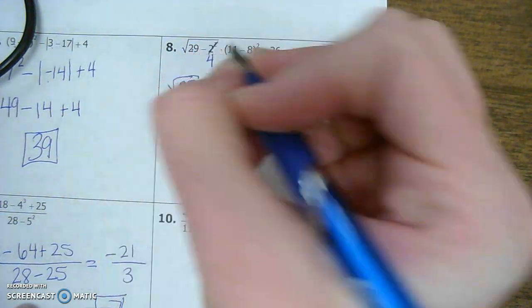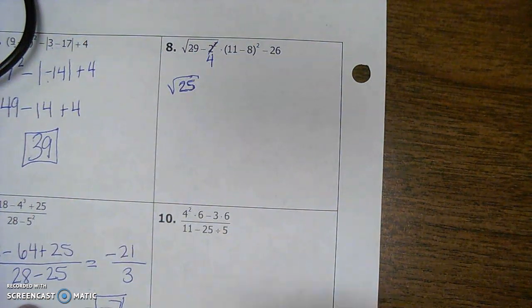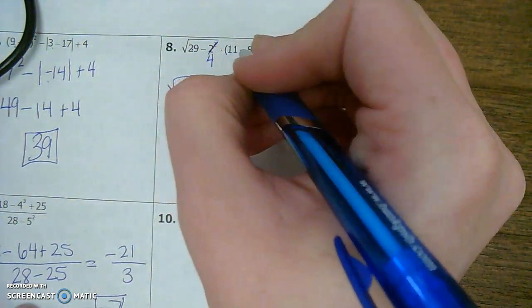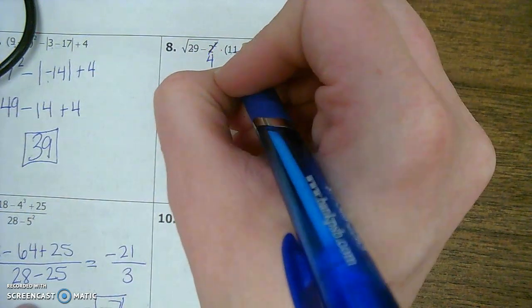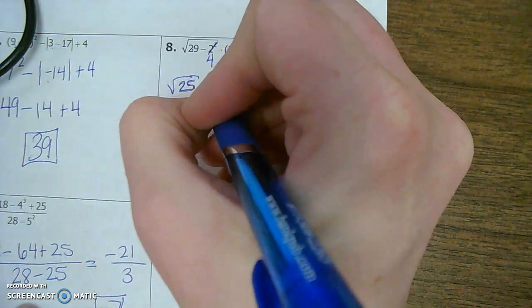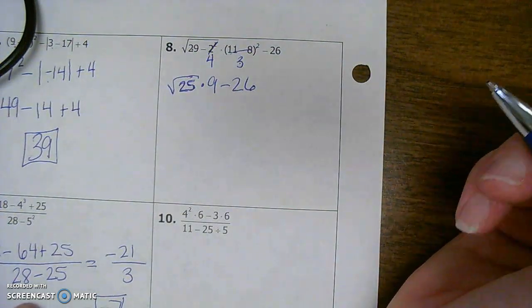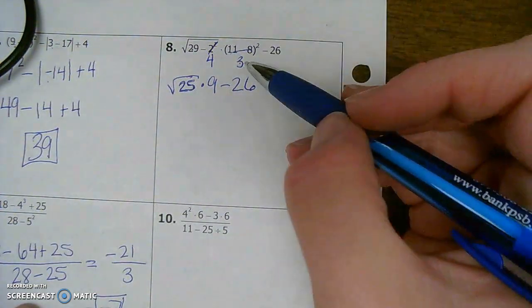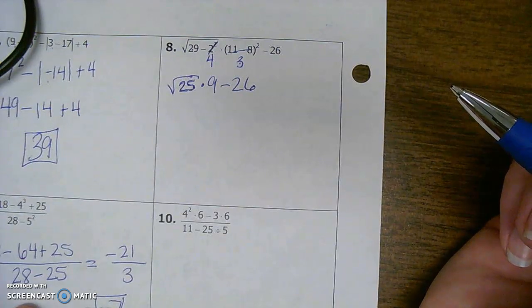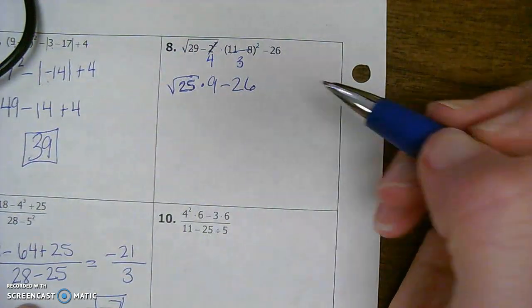And maybe you can do that right away. I'm just going to write it now. Times 8 minus 11 is 3. 3 squared is 9 minus 26. So if you don't want to rewrite every single step, you can just cross things out as long as you remember to do each of the things.